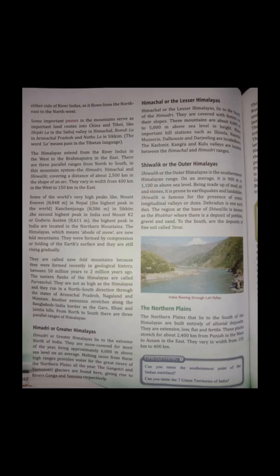To the south, there is a deposition of soil called Tarai. The northern plains that lie to the south of the Himalayas are built entirely of alluvial deposition. They are extensive, low, flat and fertile. These plains stretch for about 2400 km from Punjab in the west to Assam in the east. They are very wide, from 150 to 400 km.